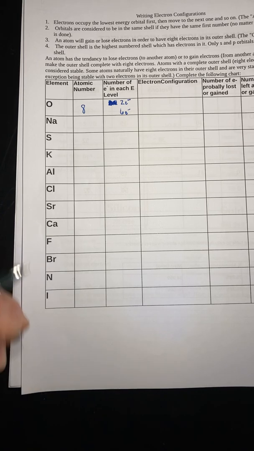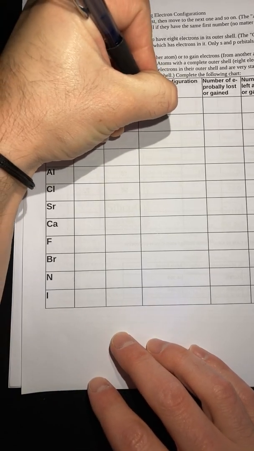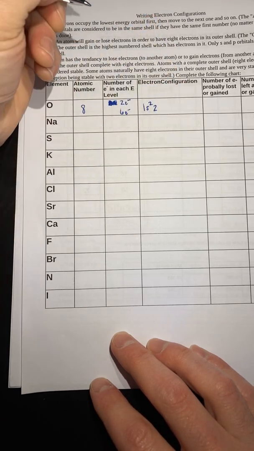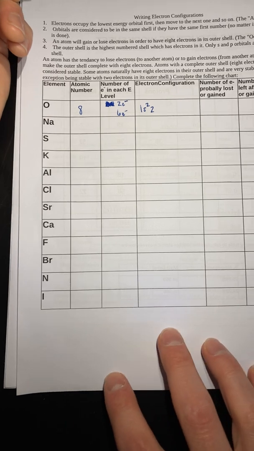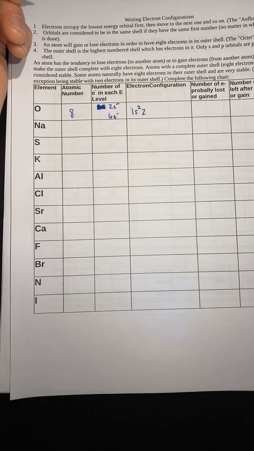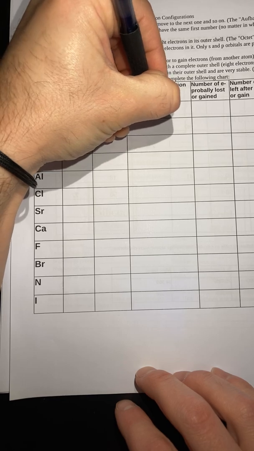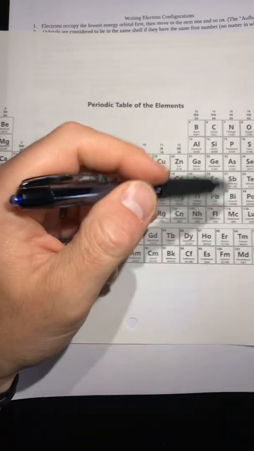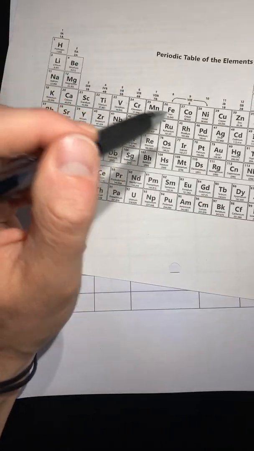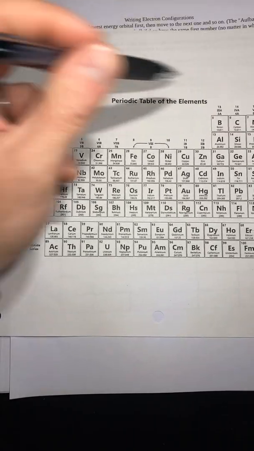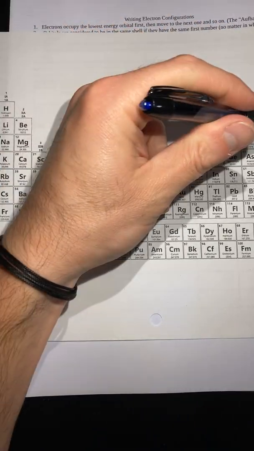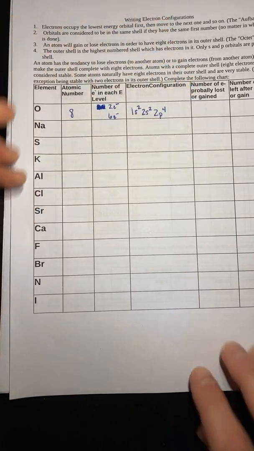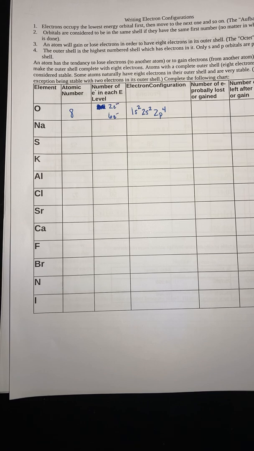So, all right, now our electron configuration. We have 2 electrons in the first, so 1s2, and then what comes after 1s2? 2s2. Remember, on your periodic table, this is your S sublevel. This is your P over here. This is the D sublevel, and this is the F. So 1s2, 2s2, 2p what? 4, because there's only 8 electrons. So that's your electron configuration for oxygen.